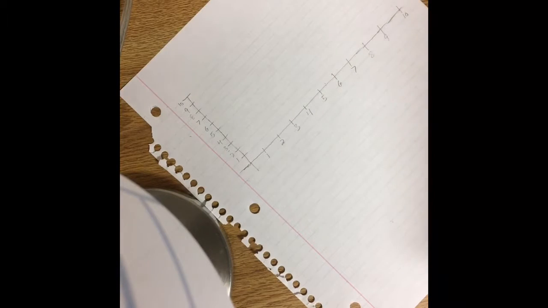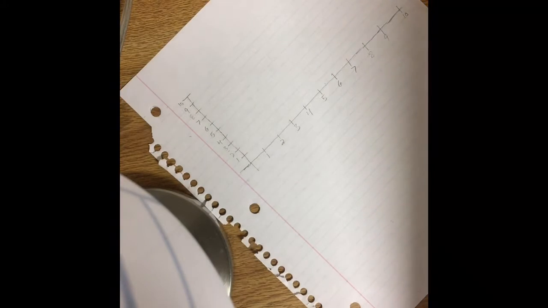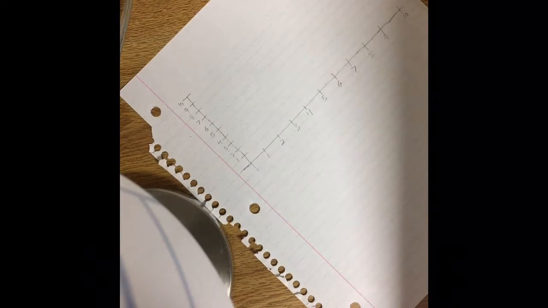I had question number 14 for problem set 10. It reads, a triangle has vertices 0, 0, 6, 7, and 4, 8. What is the tangent of the angle at the vertex 6, 7? Okay, so the first step here, what I did was I went ahead and plotted all these points.